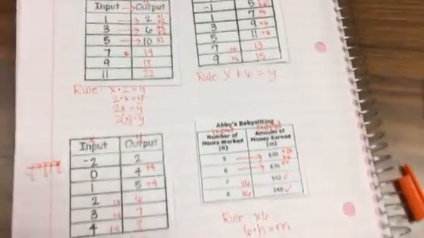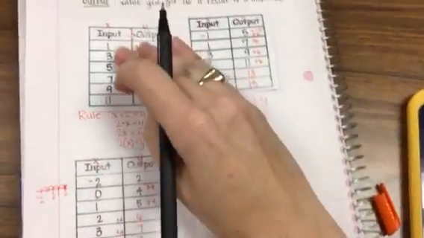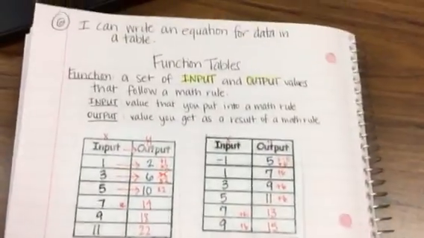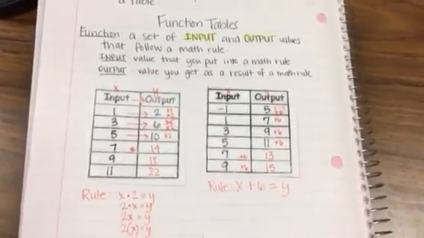So please make sure that your notebook is correct and that you have put all of your information into your notebook as mine looks.